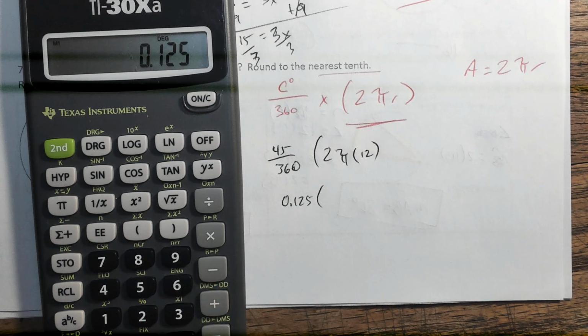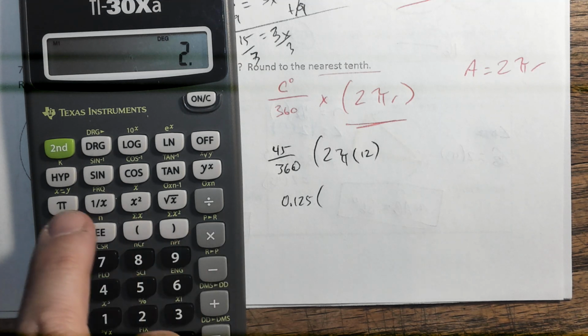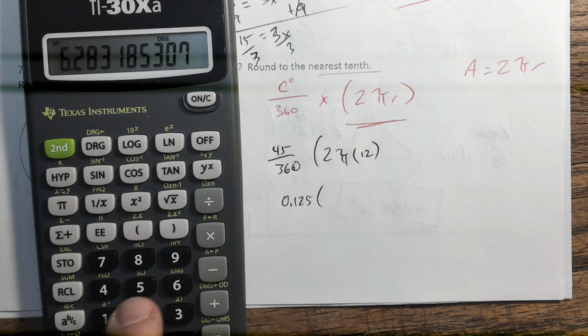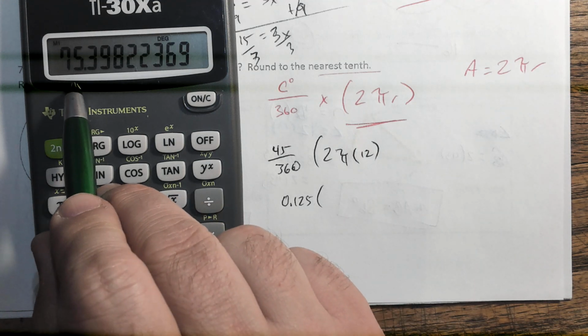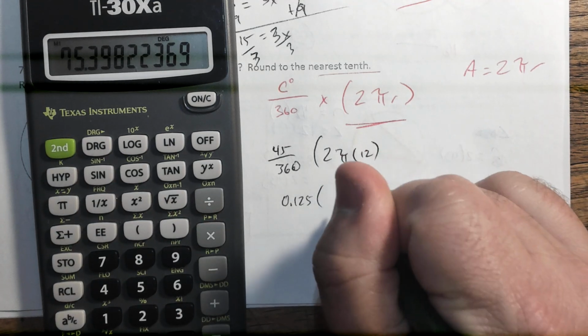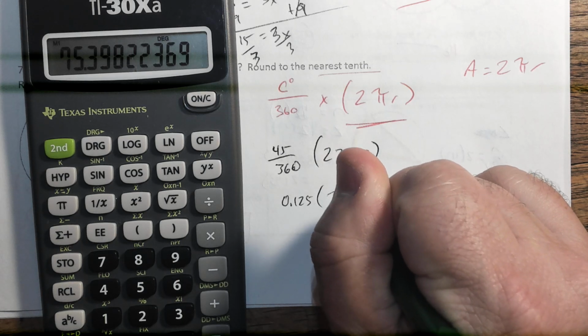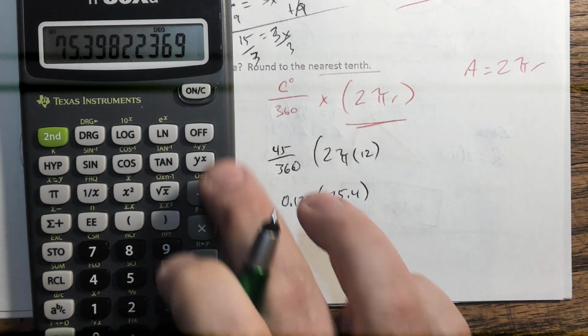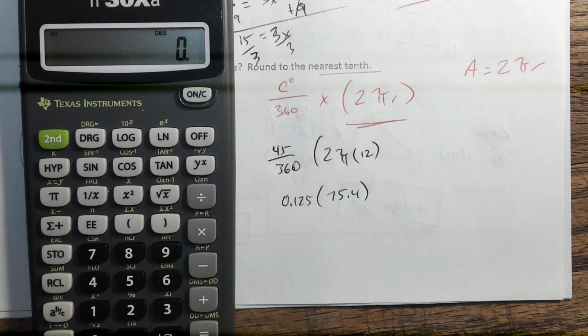Now, let's see if I can make it show me both, or if I'm going to have to erase this out. So we're multiplying that by 2 times pi times the radius 12. All right, so this is 75.39. We're going to round it to 75.4. I hit equal. Okay, it didn't stay, so we'll do it this way.